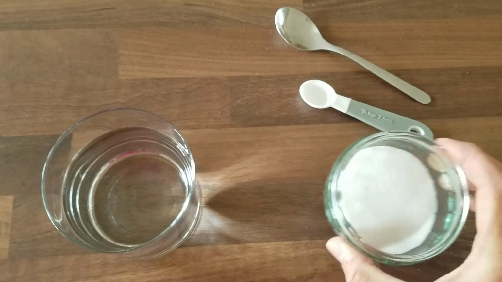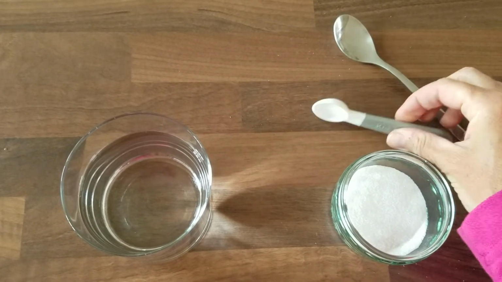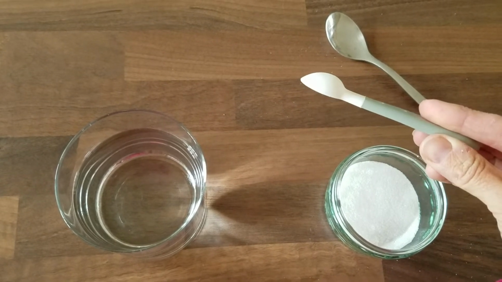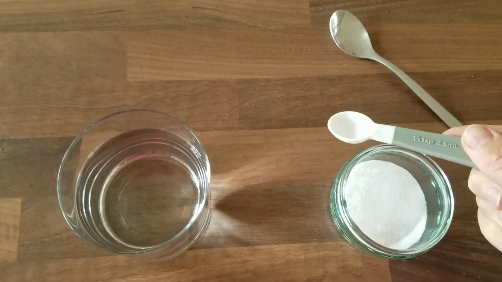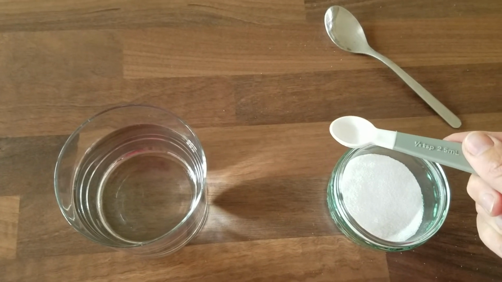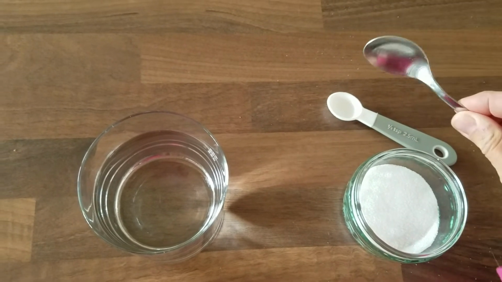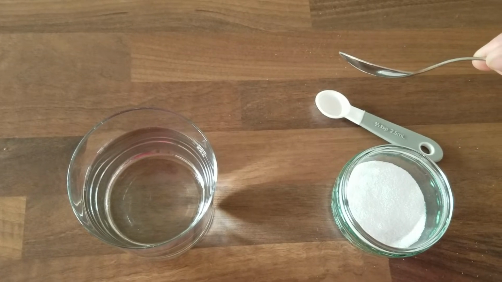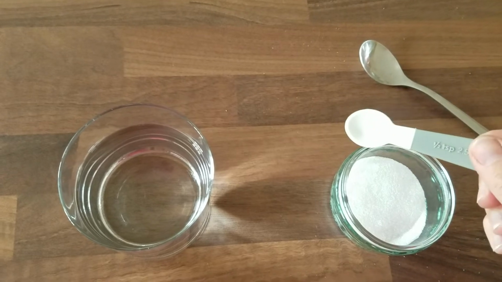I've got some sugar in this bowl here. Now I did say you could use a teaspoon, but I have measuring spoons for baking. So this is very useful because it means that my teaspoon is exactly the same size each time I add to the liquid. So if you have one of these, use one of these. If you don't, you can use a teaspoon, but just make sure that you heap the same amount of solid onto the teaspoon each time. That's one of the control variables you should consider.